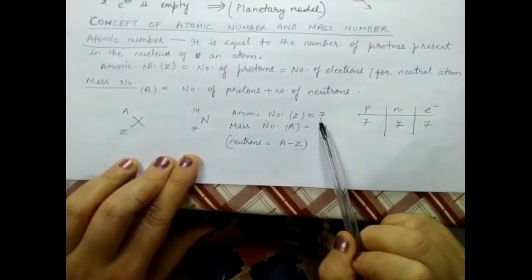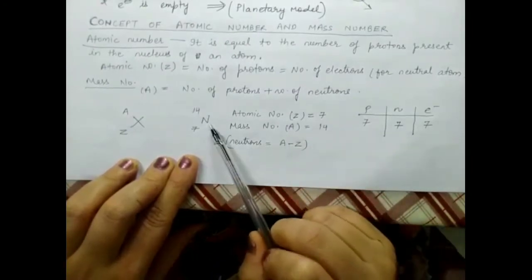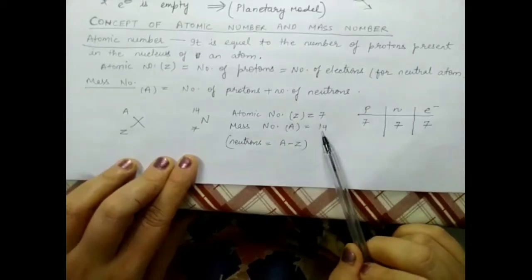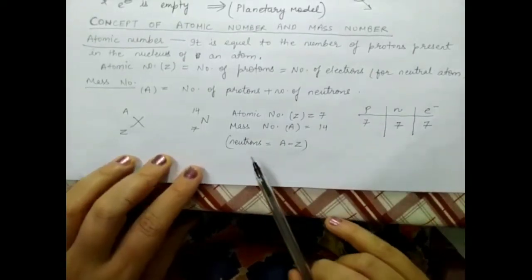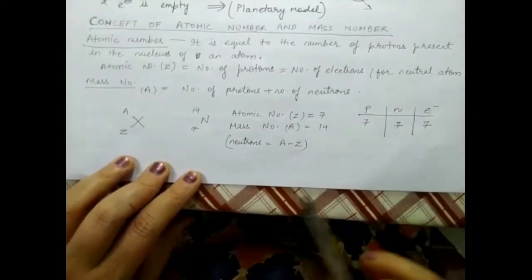If atomic number is 7, how many protons are there? 7. And since this is neutral, electrons will also be 7. Now mass number is 14. How to find out number of neutrons? Number of neutrons is mass number minus atomic number, so number of neutrons will come 7.